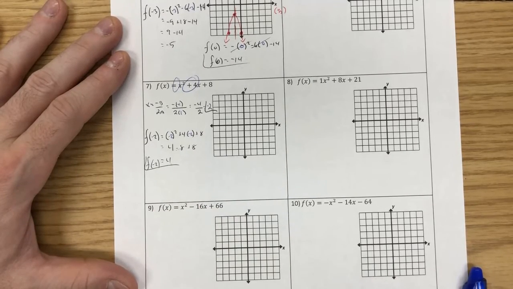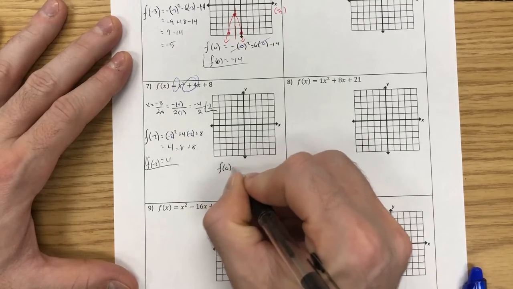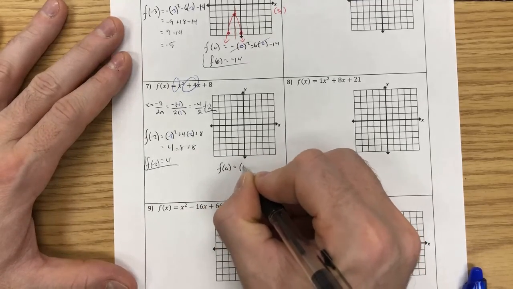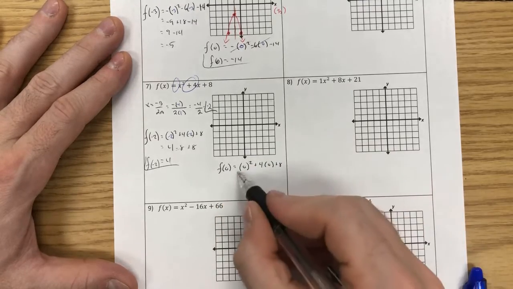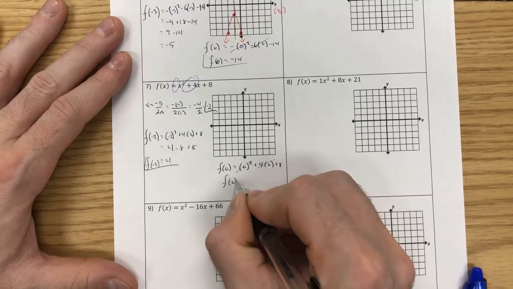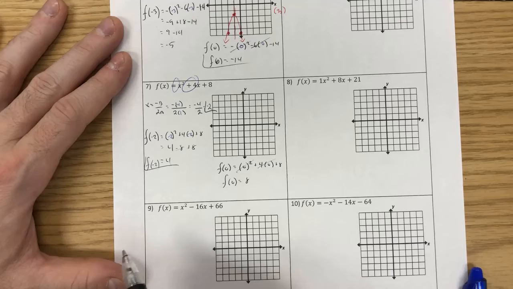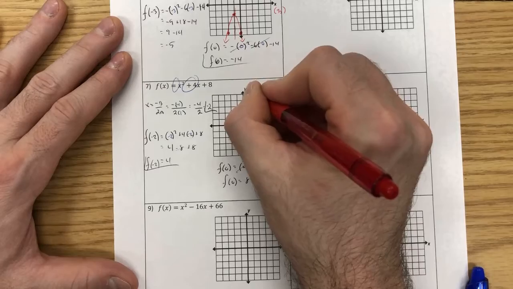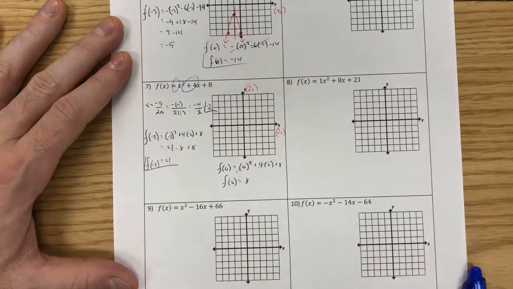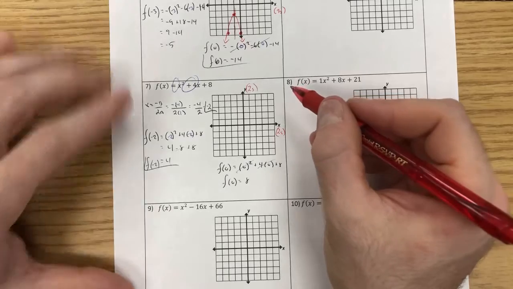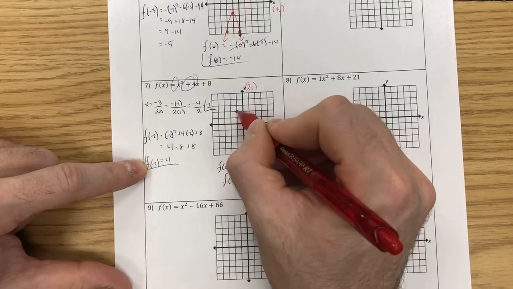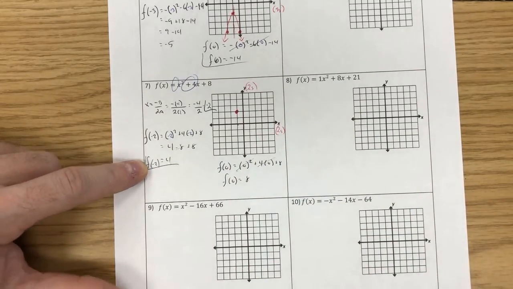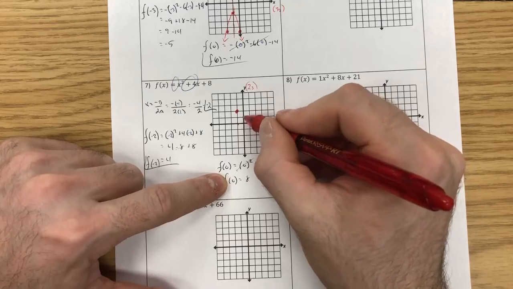And then as we did earlier, we're going to plug in our y-intercept just so we can have some sense of scale. So my y-intercept is 8. So negative 2, 4, and 8. I think I'm going to be able to get away with scaling this by a factor of 2. So for my vertex, I'm going to go negative 2 to 4. And I have my vertex. I know my y-intercept is at 0, 2, 4, 6, 8.